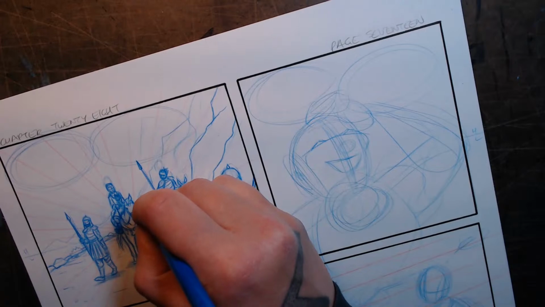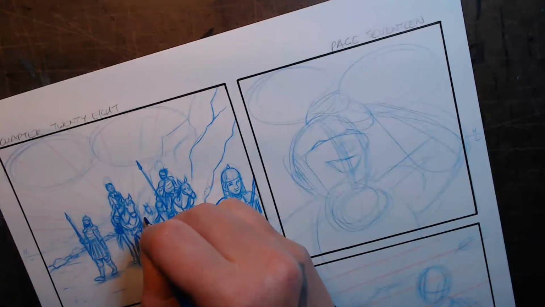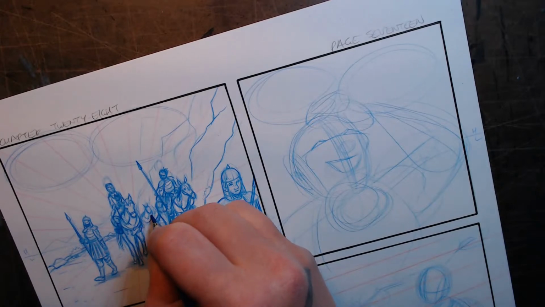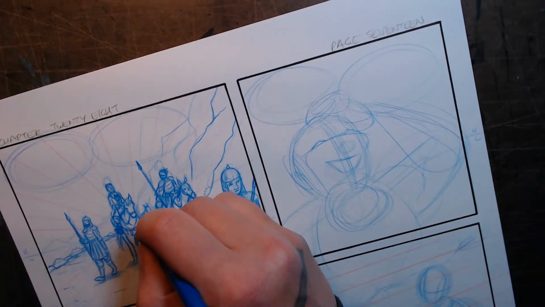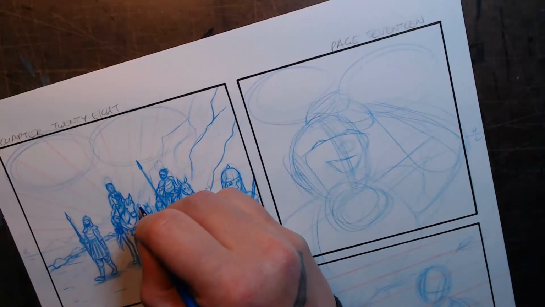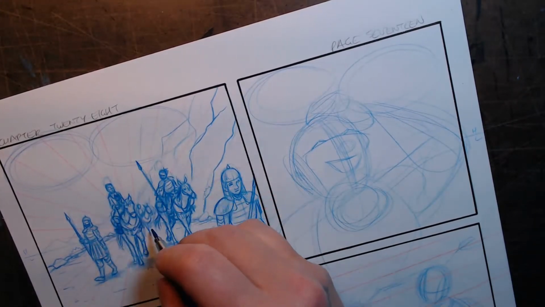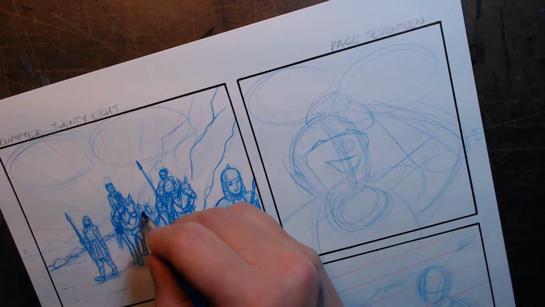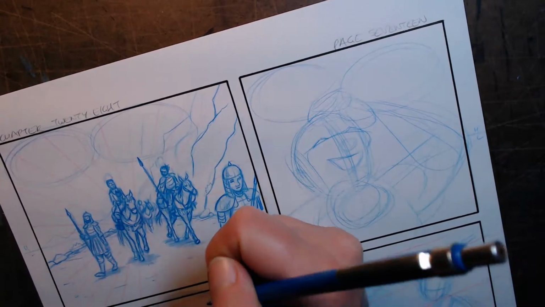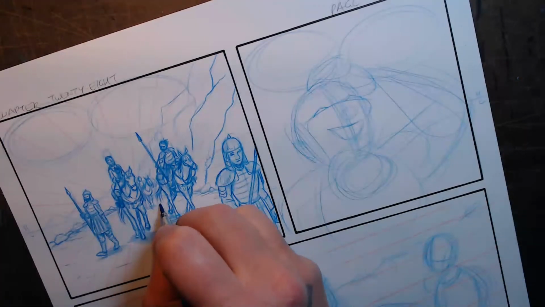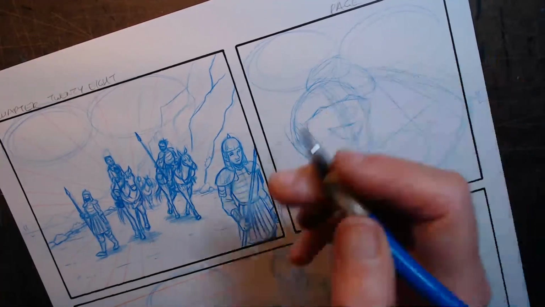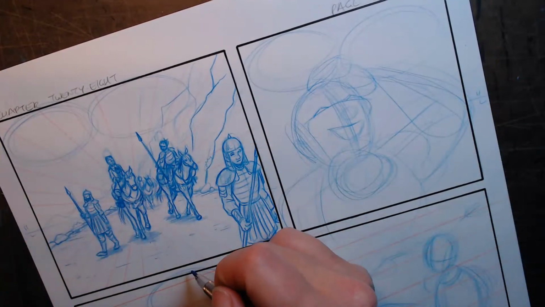Gonna have another horsey back here, but it's gonna be a very light suggestion of a horsey because we don't want it taking a bunch of focus. Light suggestion of horse.